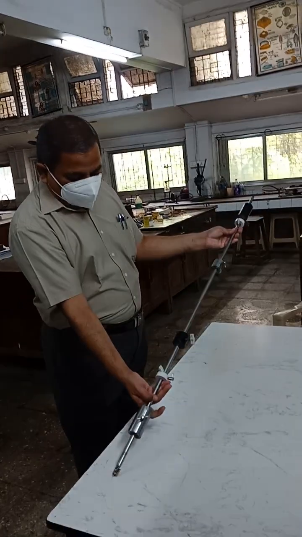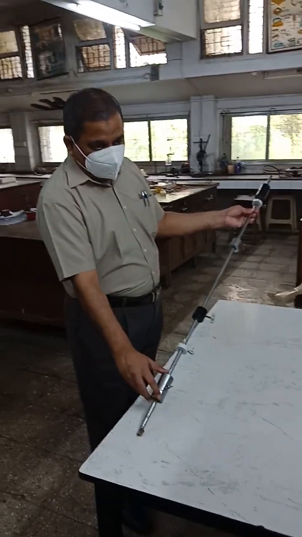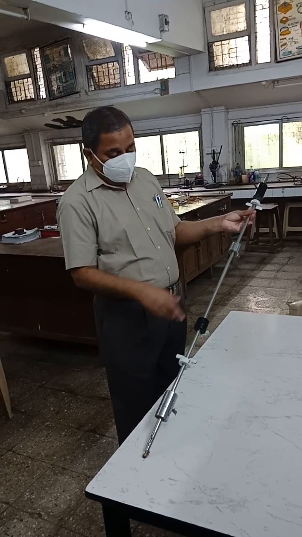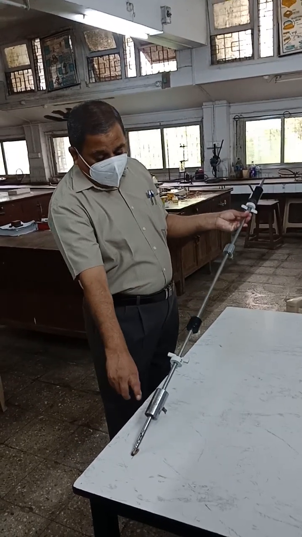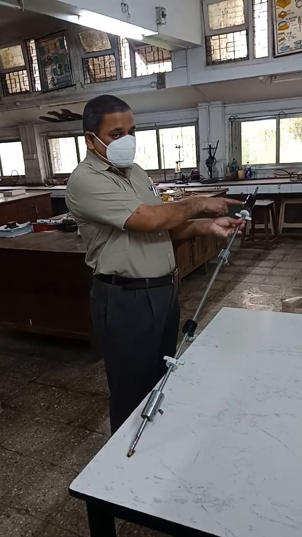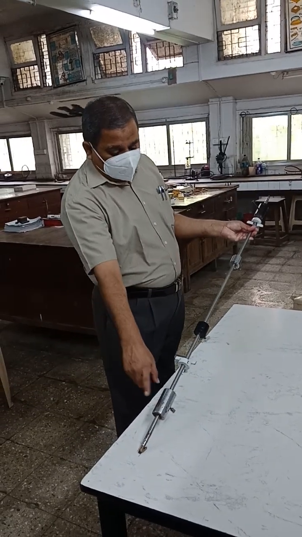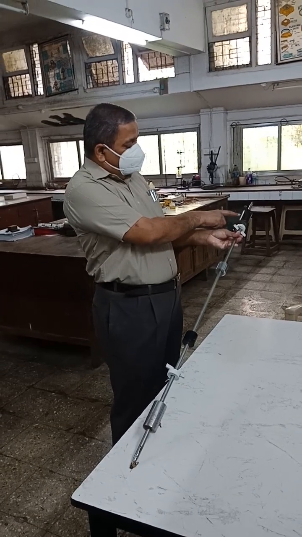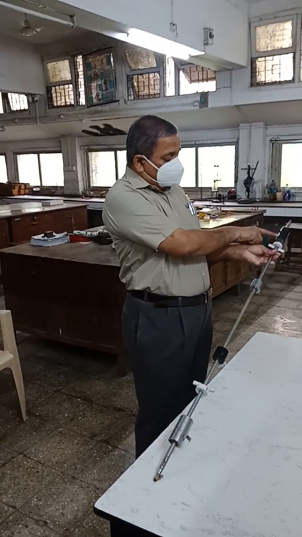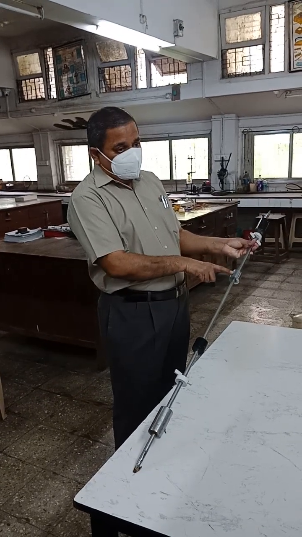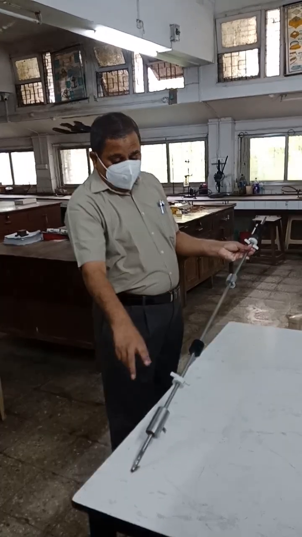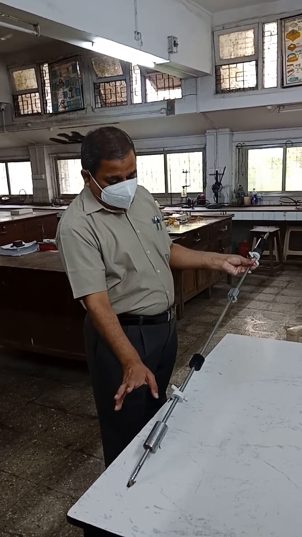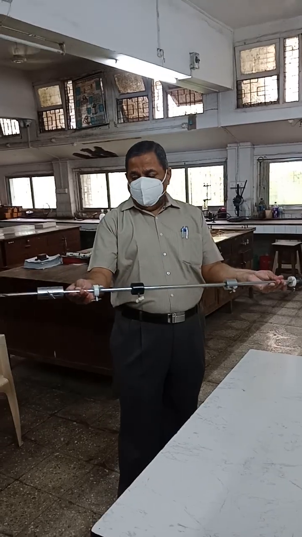So you can change their position, open it, you can change the position of it. This way also you can open it and change the position of it. See that if the metallic mass is here, the wooden mass will be on the opposite side. On the side of the metallic mass, the smaller wooden mass will be there. On the side of the bigger wooden mass, the small metallic mass will be there. Then two knife edges are there. You can change the position of the knife edges. So this is already adjusted.